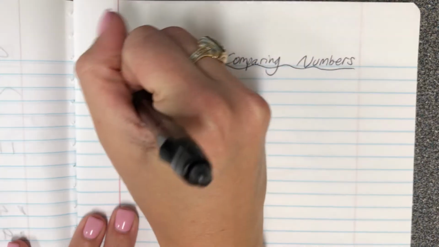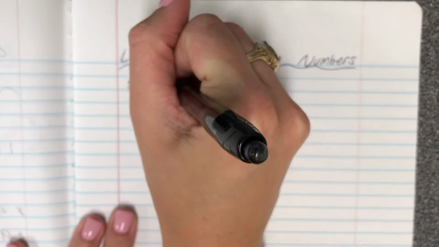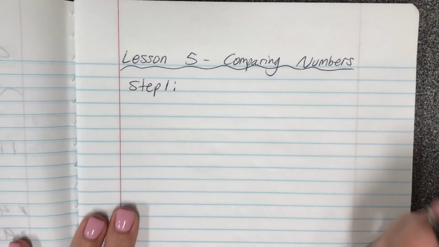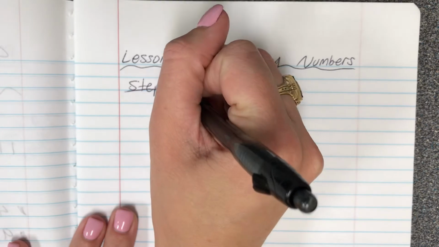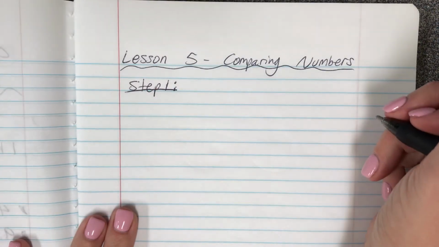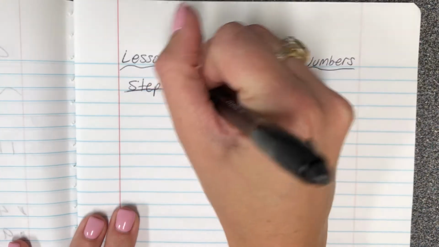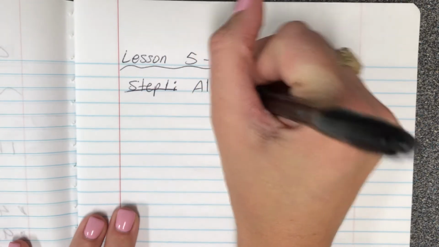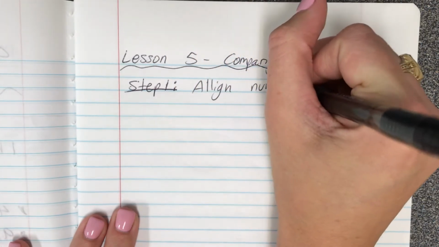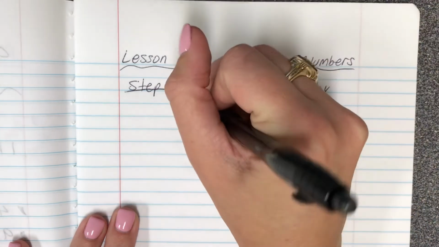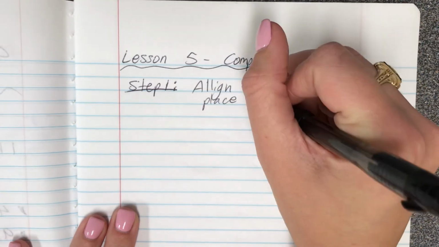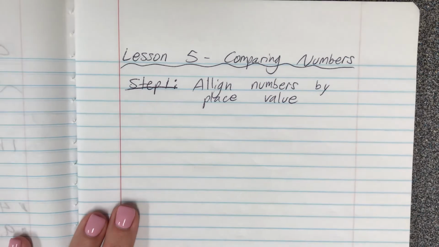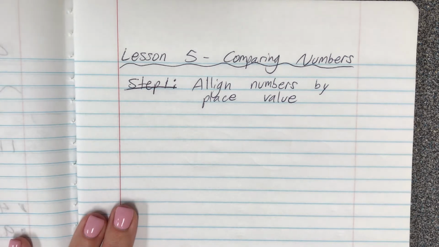Okay, so we're going to look at step one first of what to do. There are a few different ways that you can compare and order numbers. We're going to look at two of those ways today. Both of them are going to work with place value. So our step one is going to be align numbers by place value. We are going to use our place value chart, the one that we've been working with a few days previously as well, to make sure we can line everything up with the correct places.